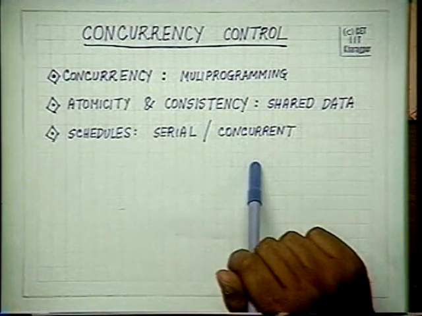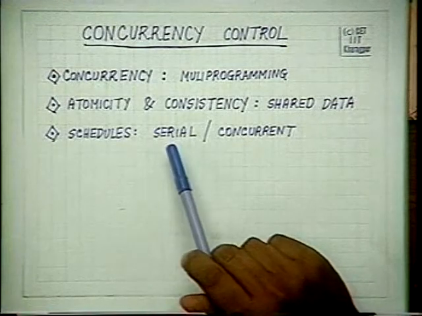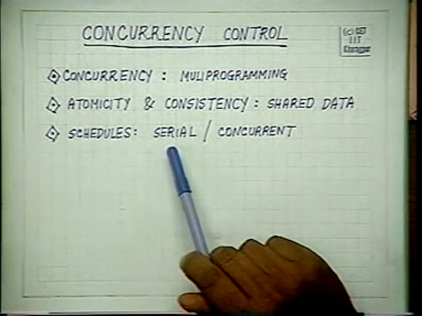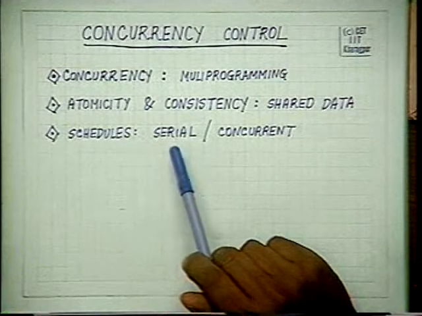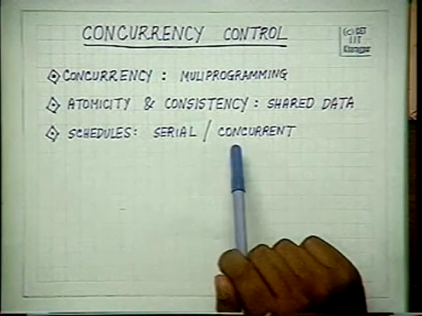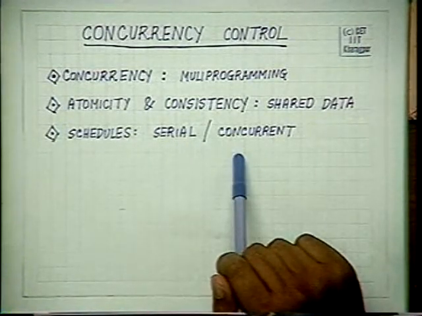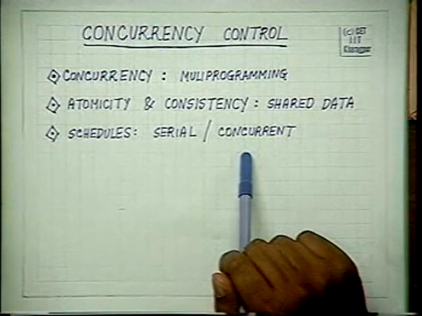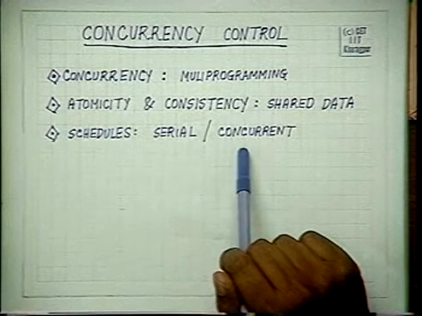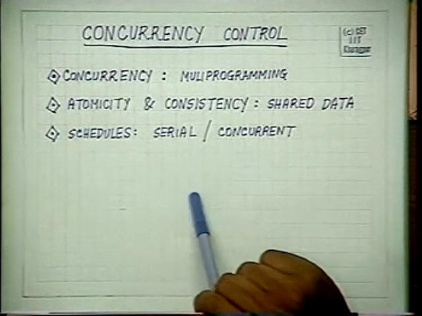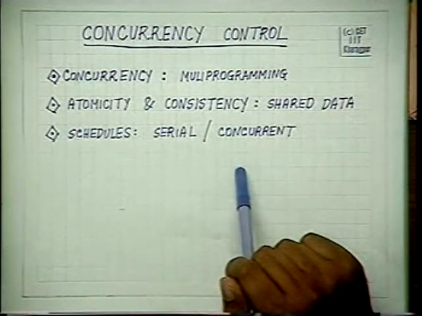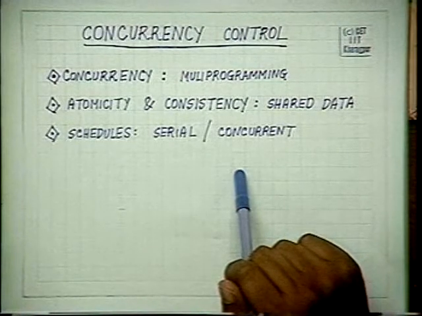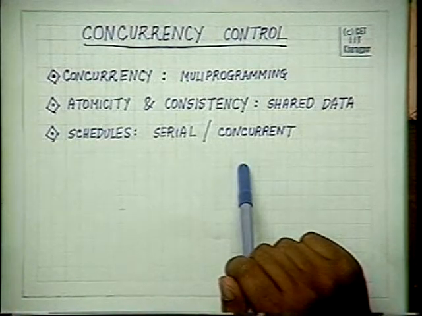Some concurrent schedules may be equivalent in their output to some serial schedule. Such concurrent schedules are called serializable. Other concurrent schedules which are valid may not be equivalent to a serial schedule, but still may be consistent. So those concurrent schedules are also valid schedules.